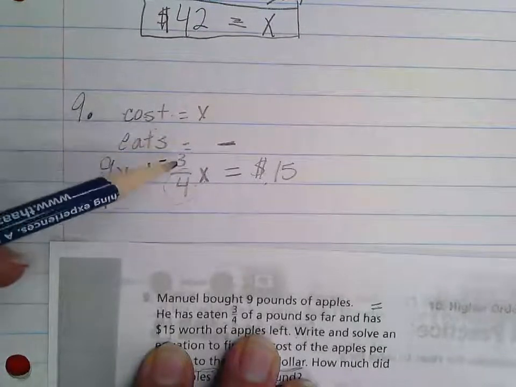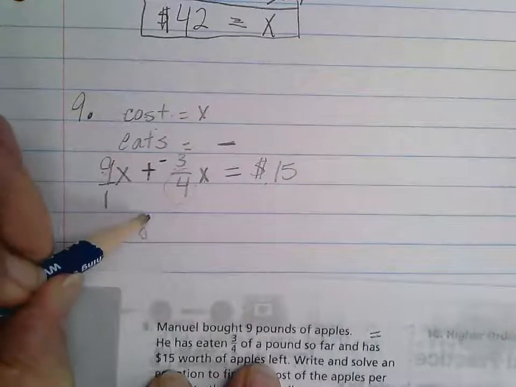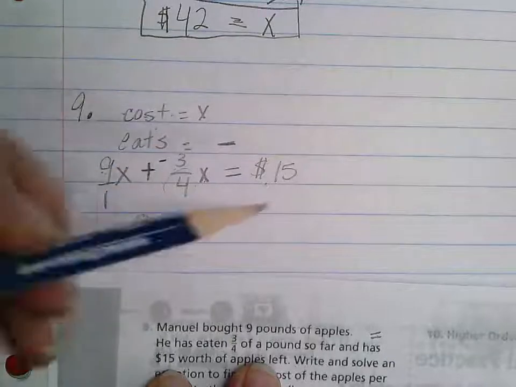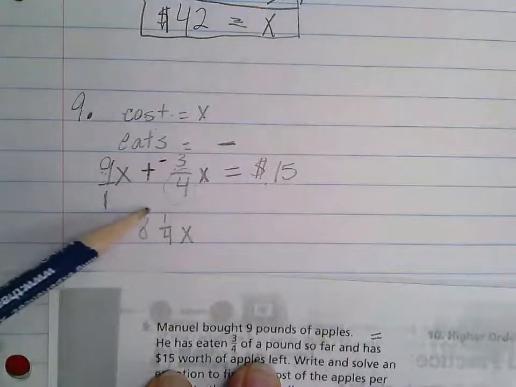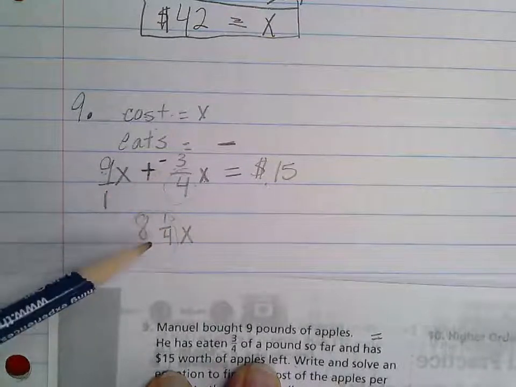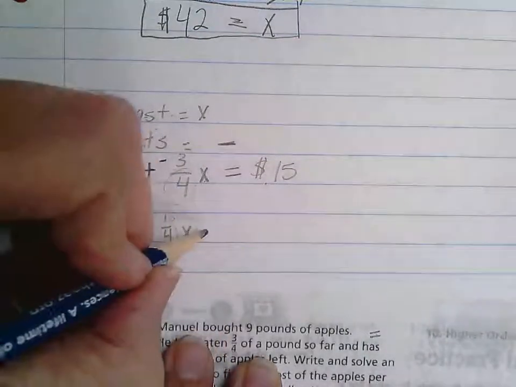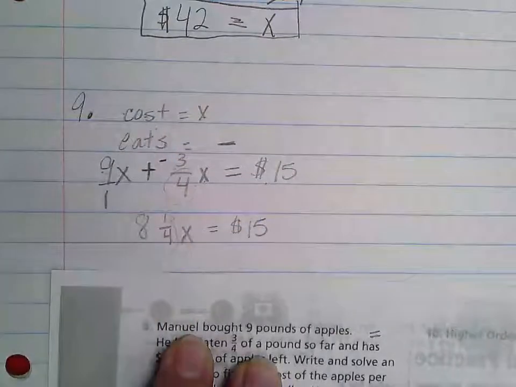If I have 9 wholes and I take away 3/4, I'm going to be left with 8 1/4 wholes, and that's times my cost. So this is the number of pounds that I have now that I've eaten that, and I have to take it times the cost, and that should be equal to $15.